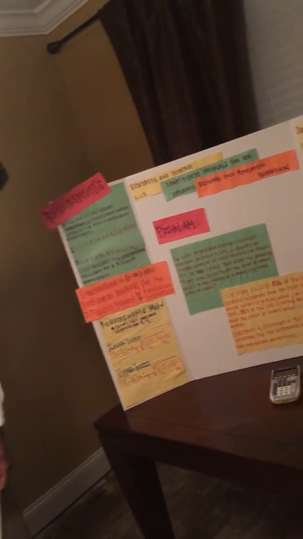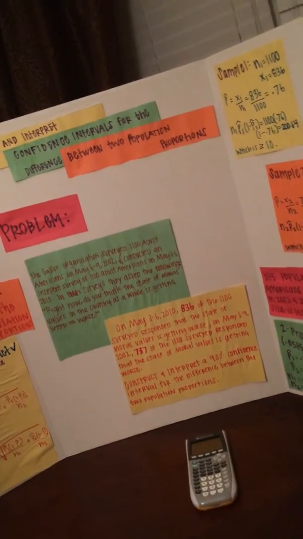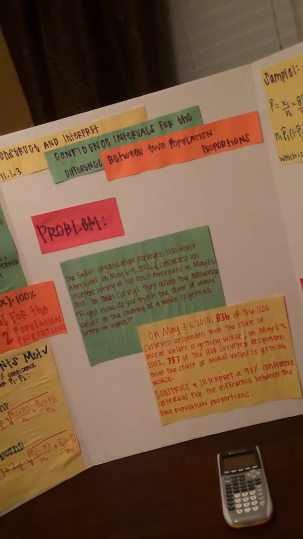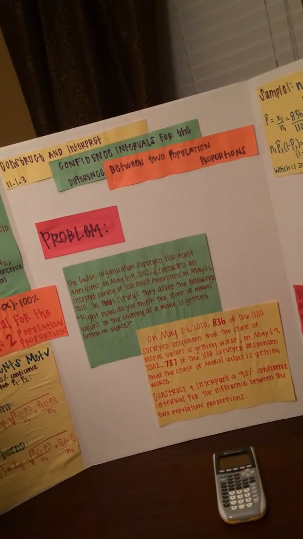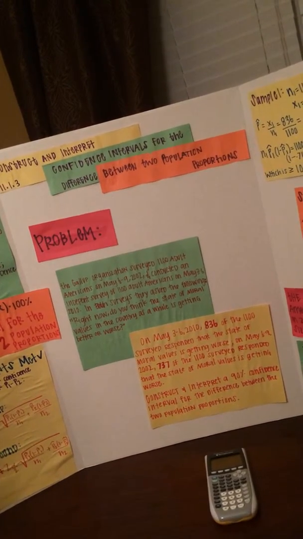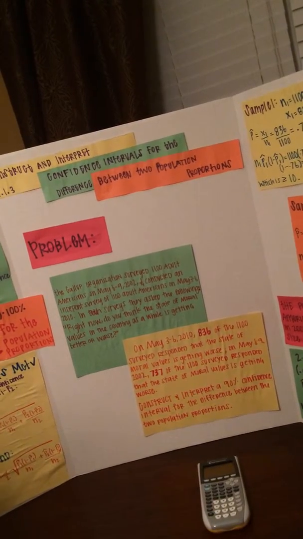Our problem is, Gallup organized surveys of 1,100 adult Americans on May 6th through the 9th in 2002 and conducted an independent survey of 1,100 adult Americans on May 3rd through the 6th in 2010. In both surveys, they were asked the following.